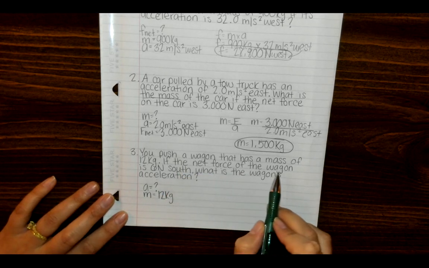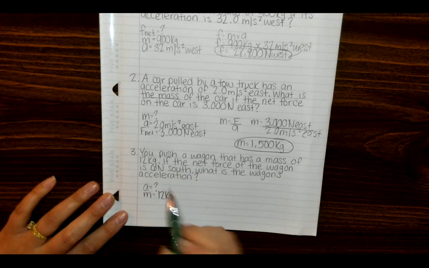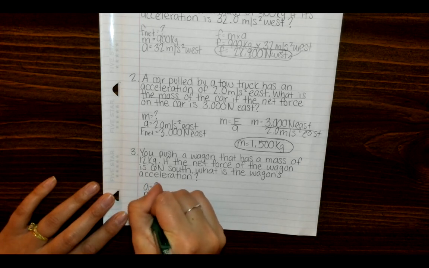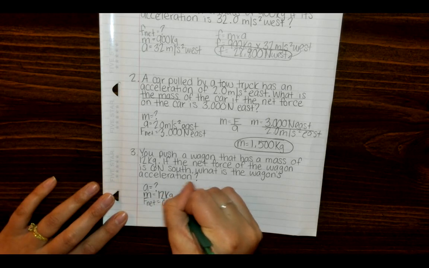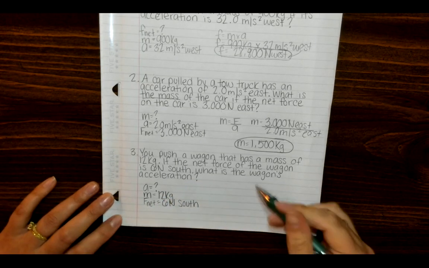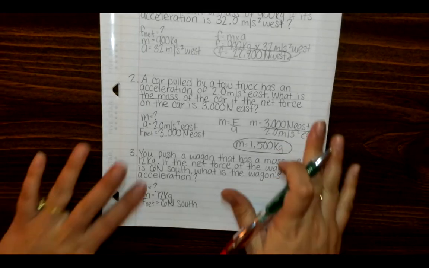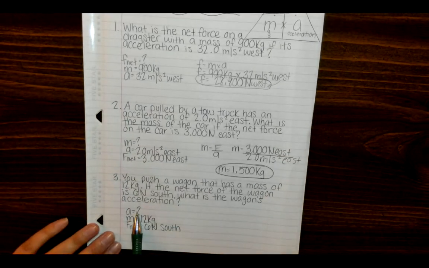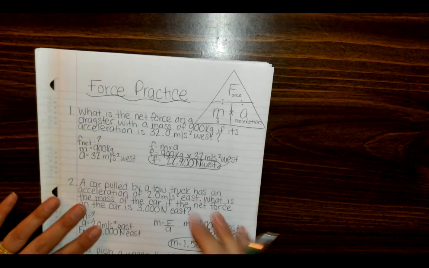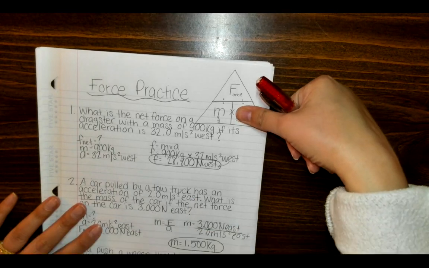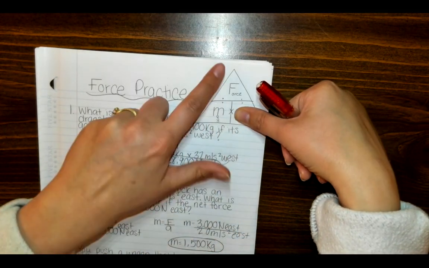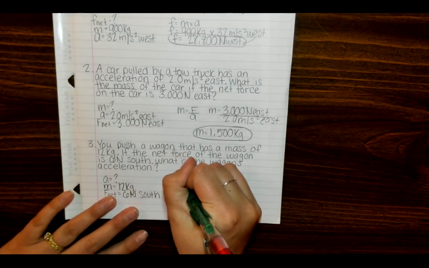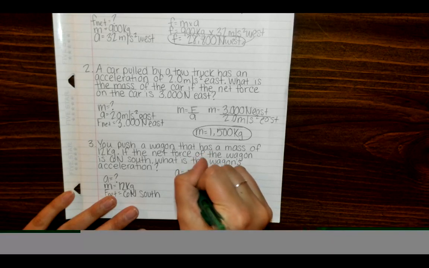If the net force on the wagon is 6 newtons south, so now we know our net force, which is 6 newtons south. What is the wagon's acceleration? So let's go back up to our triangle. We are looking for acceleration, so we're going to cover up acceleration because that's what we're looking for. And our equation is going to be A equals F over M. So we're going to bring it down here: A equals F over M.